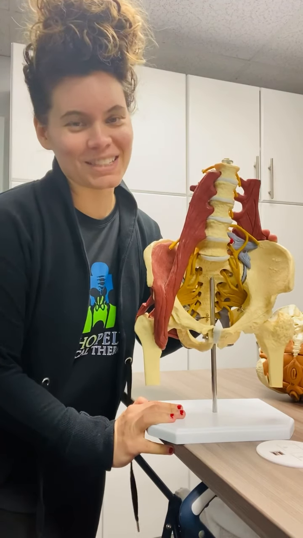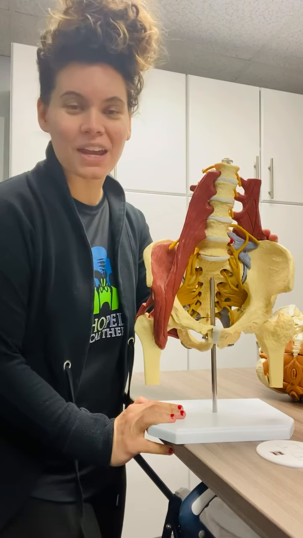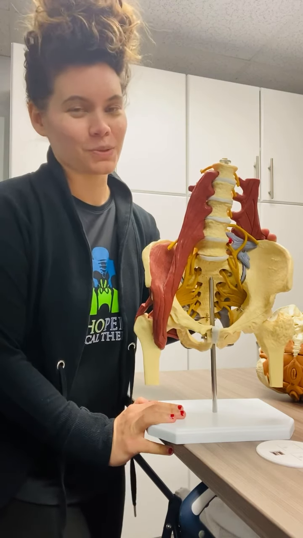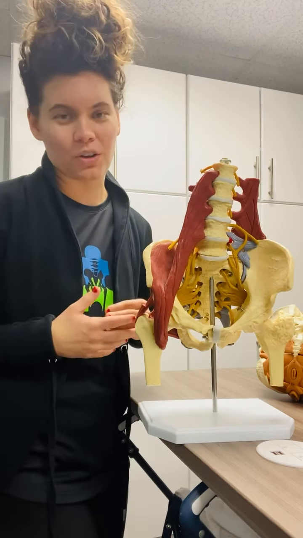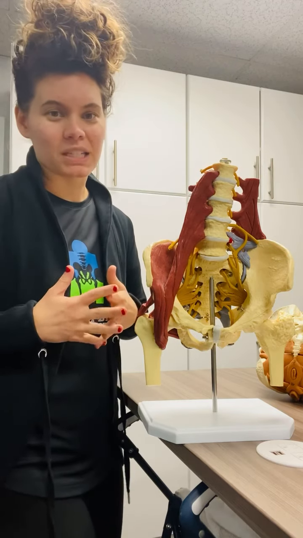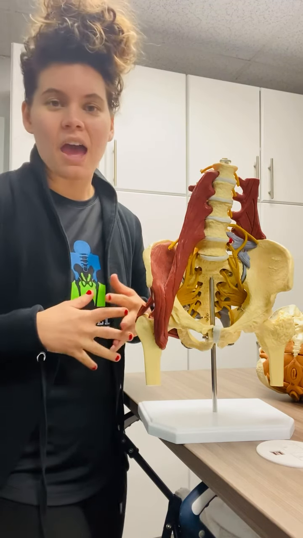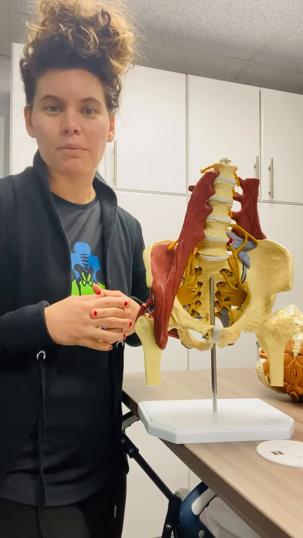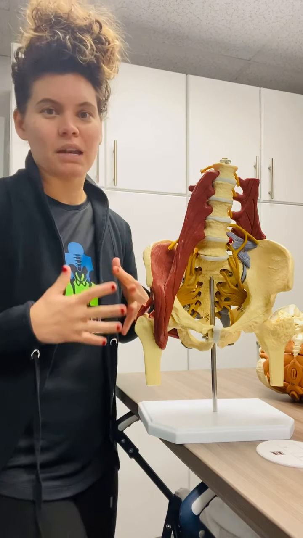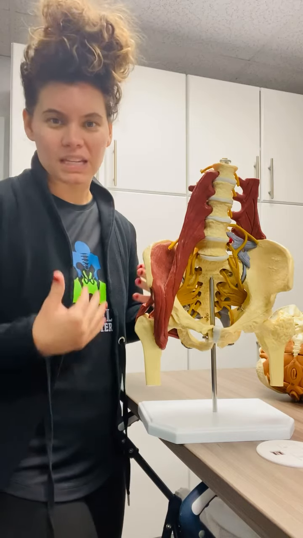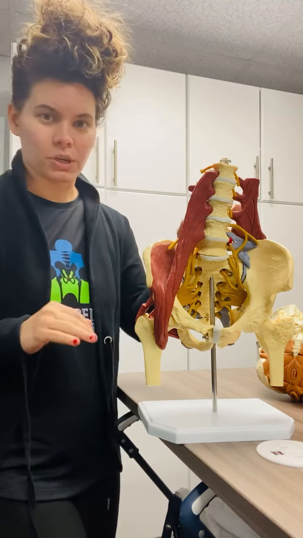Hello everyone. So today I'm going to talk about the three nerves that innervate the pelvis. So the first one is the sciatic nerve. Many people know that nerve. The next one that kind of mimics this is the pudendal nerve, but it innervates more of the pelvis, and I'll show you that. And then there's another one called the posterior femoral cutaneous nerve that does kind of mimic the sciatic nerve. It's just not as big as the sciatic nerve. So let's start with the sciatic nerve first.